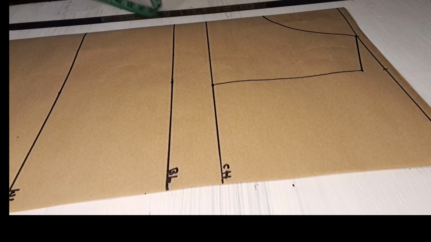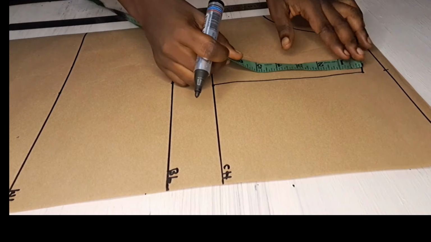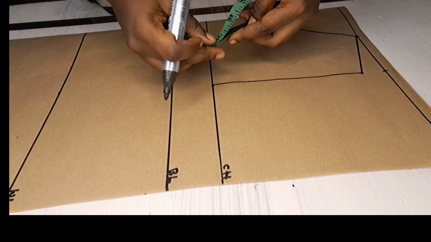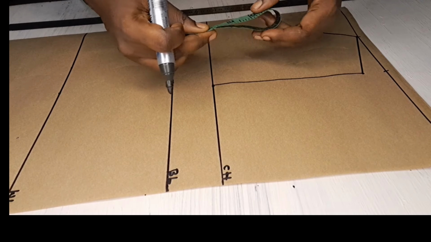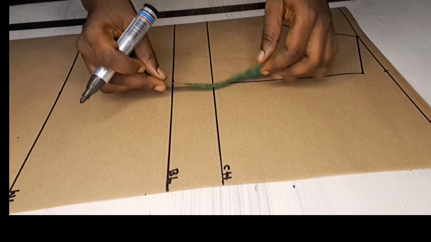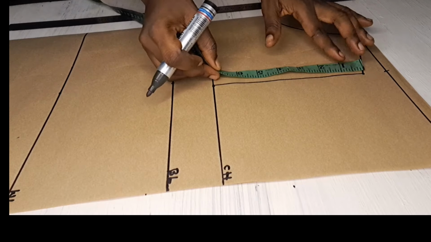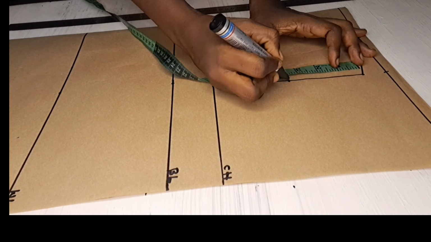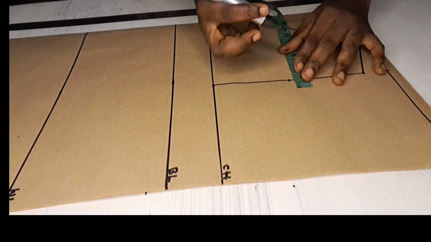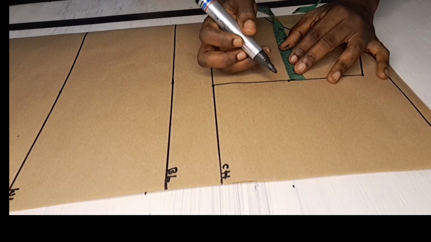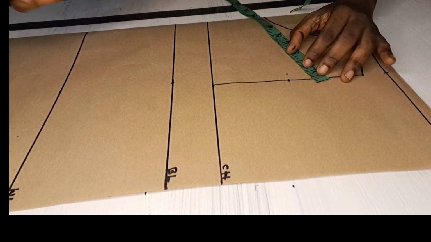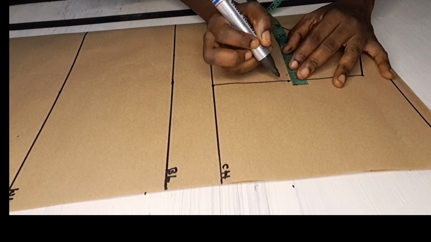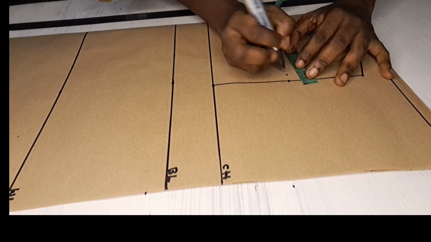Now once we are done with it, we are going to divide the armhole depth line, which is 7 inches, into 2. So your armhole depth measurement, divide that into 2. Mine will give me 3.5. I'll mark that right here. Do it as you see me do using your measurement. And then you will come in by a 1/2 inch, just as you see me do.